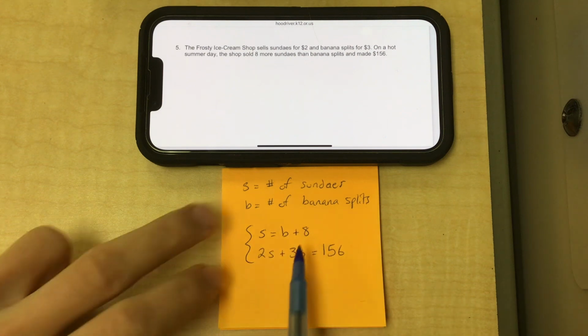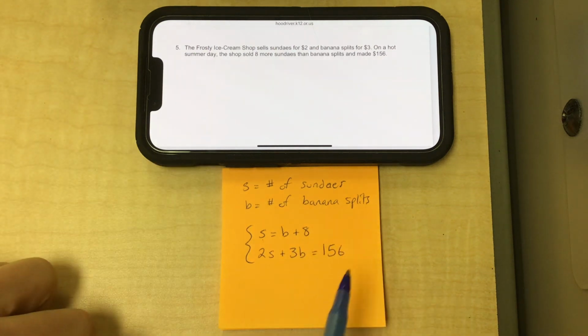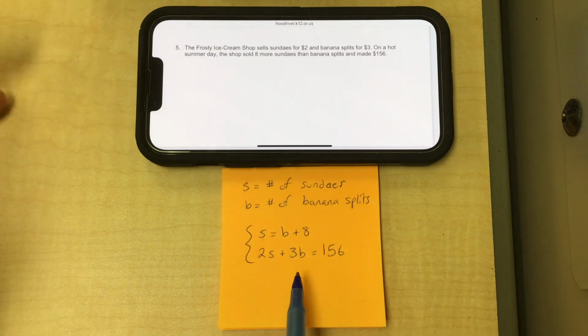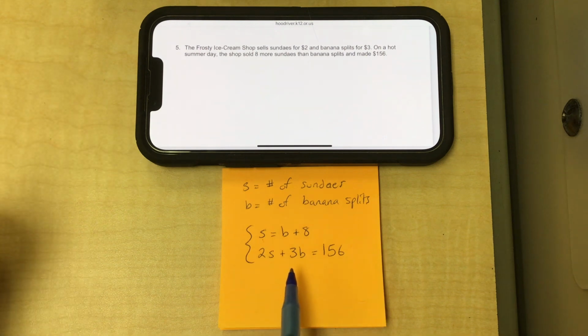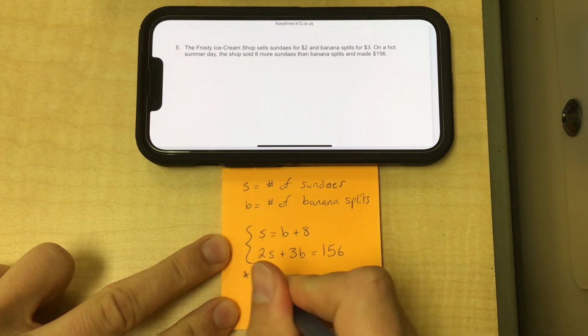If we wanted to solve this by hand, we could use substitution and plug this B plus 8 in for S, and we get it all by hand, and that's great. But the problems that I give you are going to be a little bit more challenging than this, and they're not necessarily going to be that easy to use substitution or elimination, right? You're going to have some decimals and fractions that you have to work with, and larger numbers. So what we're going to do is try to get both of these in standard form.